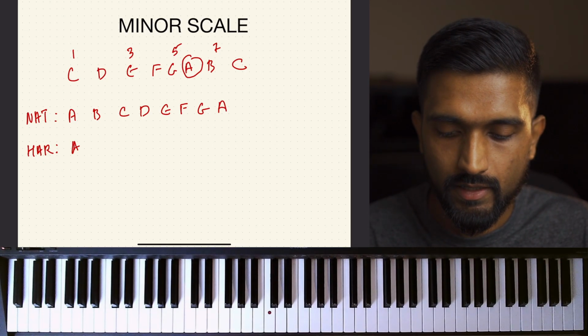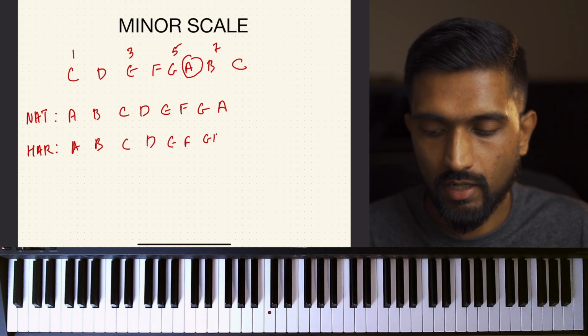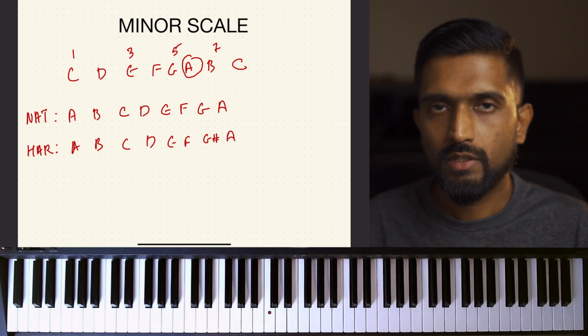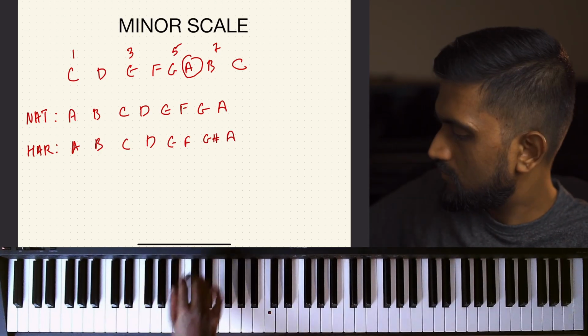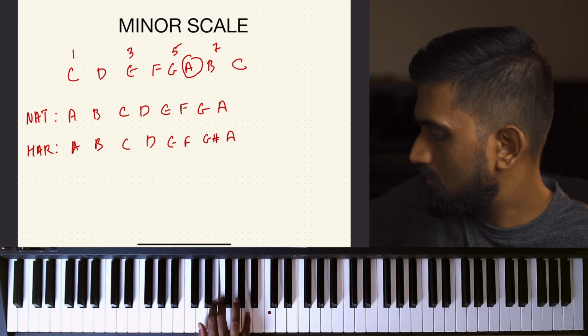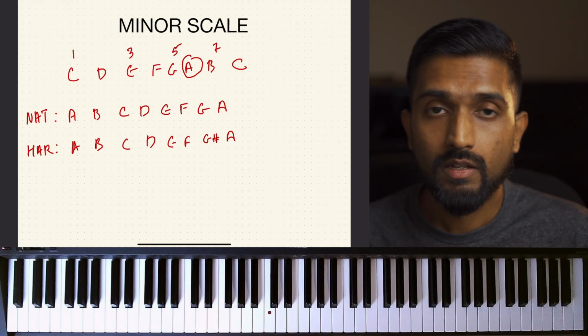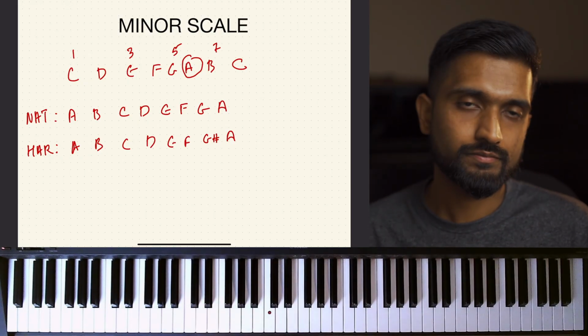So you get A, B, C, D, E, F, G sharp, and A. That gives a slightly different feel. That's your A harmonic minor scale.